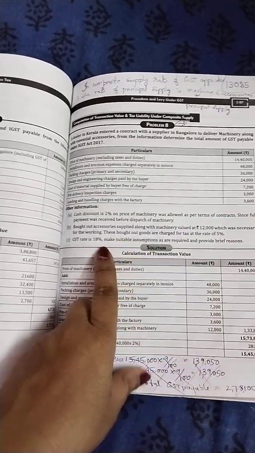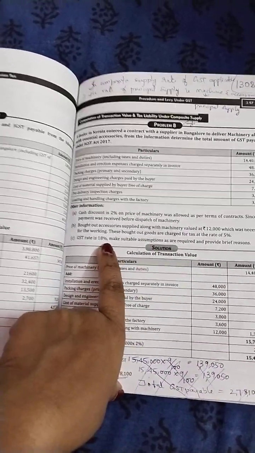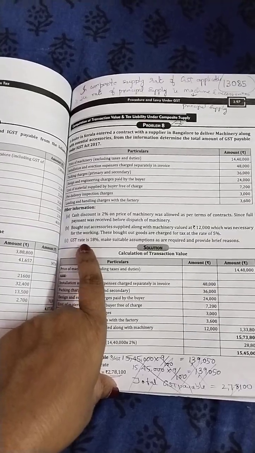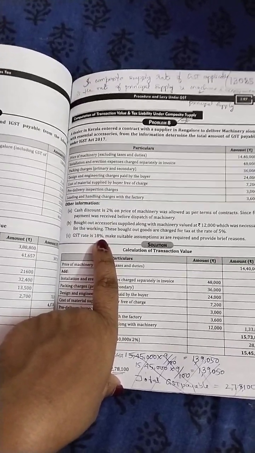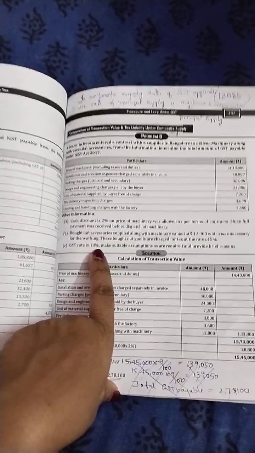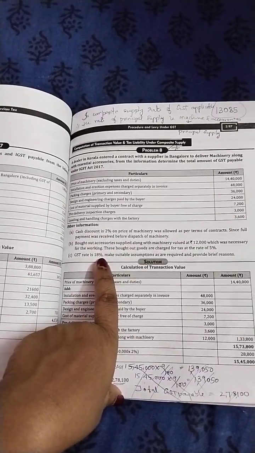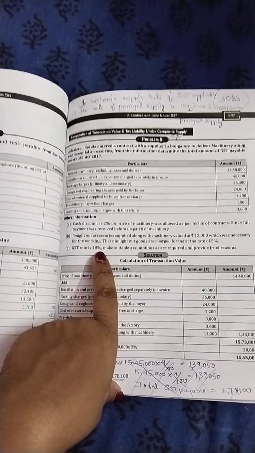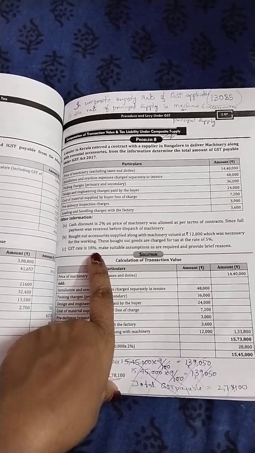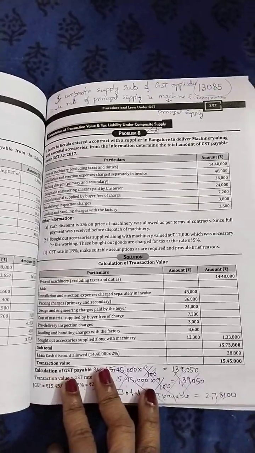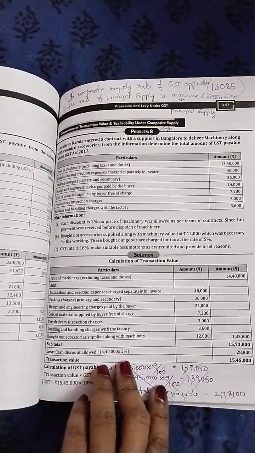So in this problem, though they have not confused you a lot, still there is 2% of taxation given. One is 5%, another one is 18%. But still here they have clearly mentioned that GST rate is 18%. Otherwise also, remember that in composite supply, the rate of principal supply only should be taken into consideration for GST calculation. Understanding? So let's see the solution for the problem now.